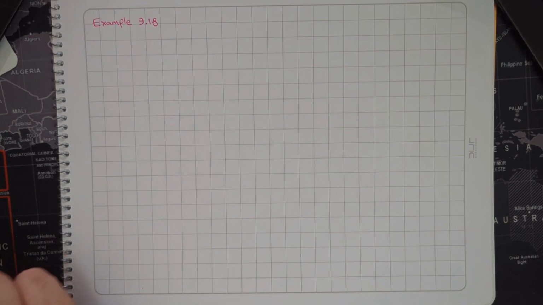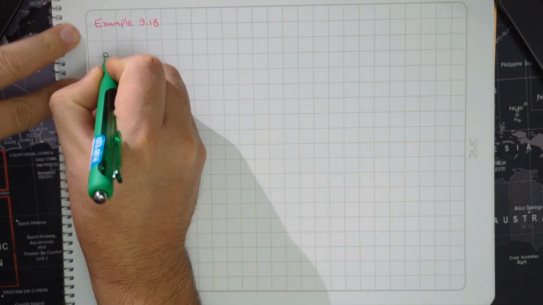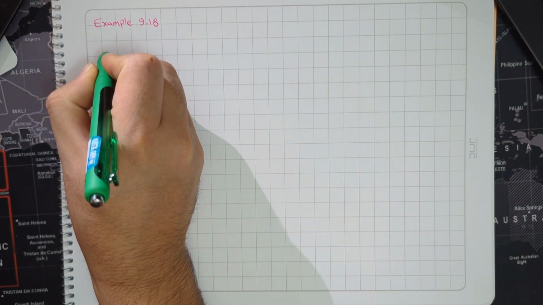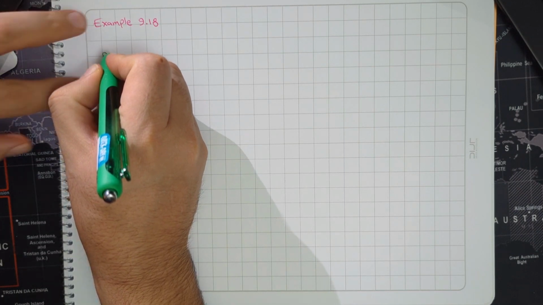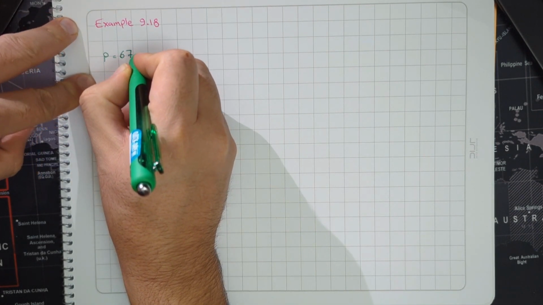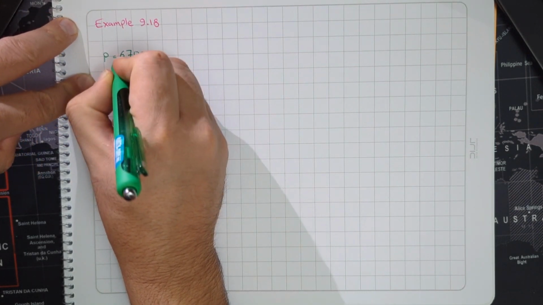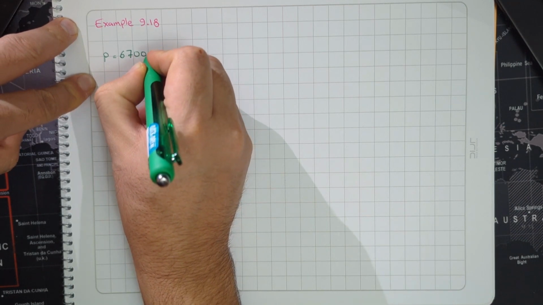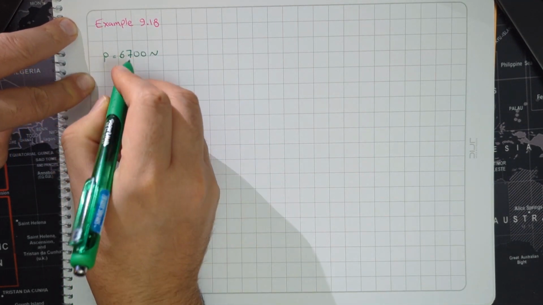So let's see what we have. Let me write it down. We have P, if I'm not mistaken. Yep, we have P of 66,700 Newton.